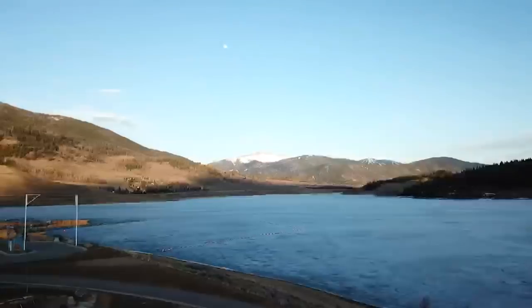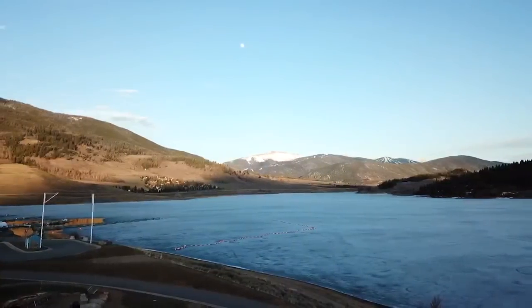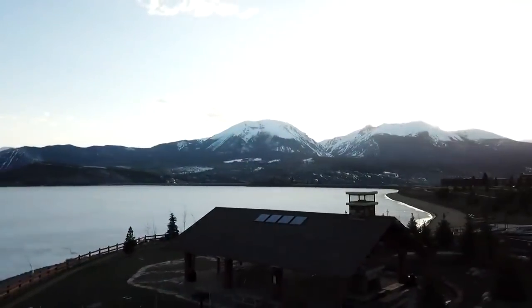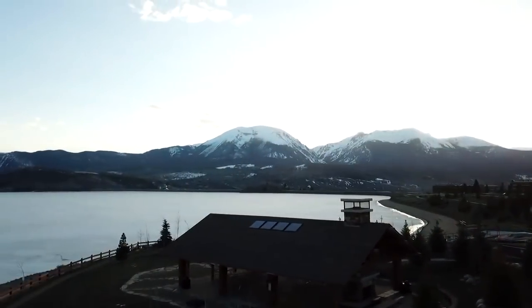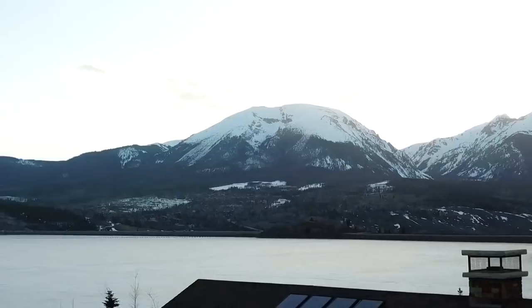Alright, let me turn my ISO. That's a little too bright. I missed the sunset. I'm so bummed. Let me turn around and show you guys. So that's Buffalo Mountain right there, the one in the middle. Let me zoom in. Bam.